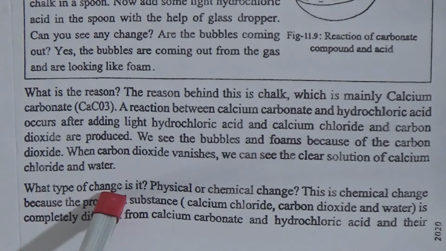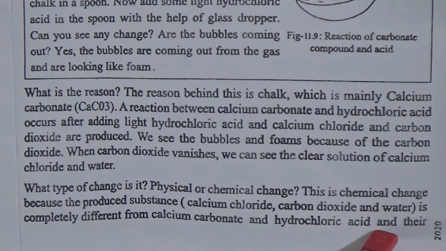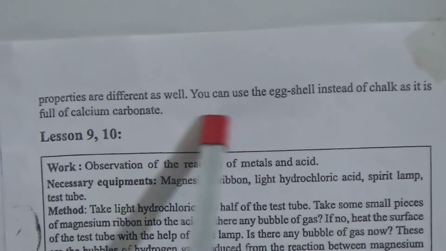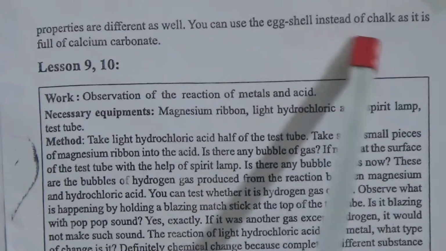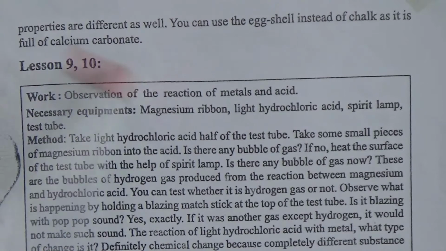What type of change is it? Physical or chemical? This is a chemical change because the produced substances, calcium chloride, carbon dioxide and water, are completely different from calcium carbonate and hydrochloric acid, and their properties are different as well. You can use eggshell instead of chalk as it is full of calcium carbonate.